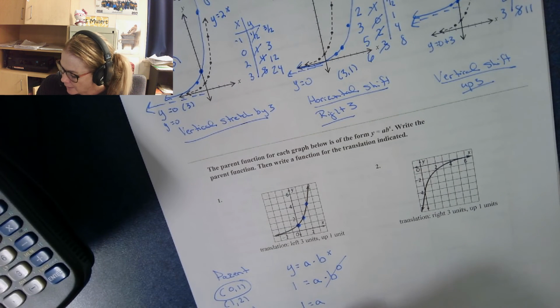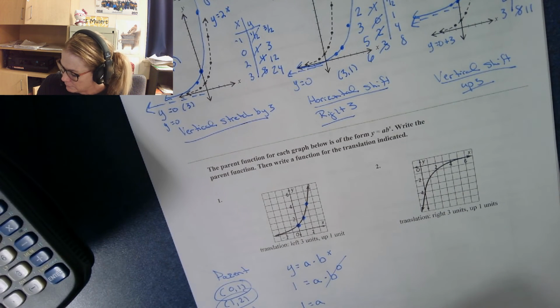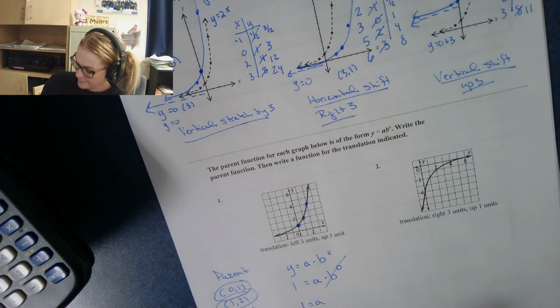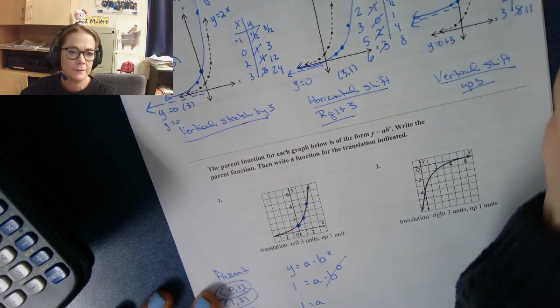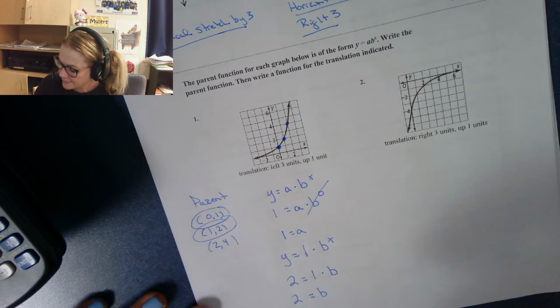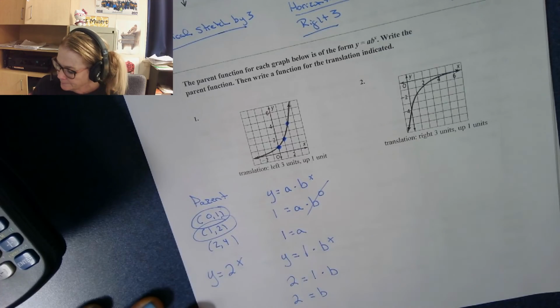So this is y equals 1 times b to the x, and then we could sub in this point. Okay, so y is 2. And then that shows you that b is 2. Okay, you can see that that b now is 2. So this parent is y equals 2 to the x.